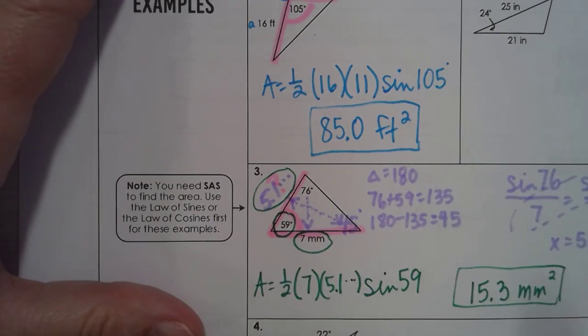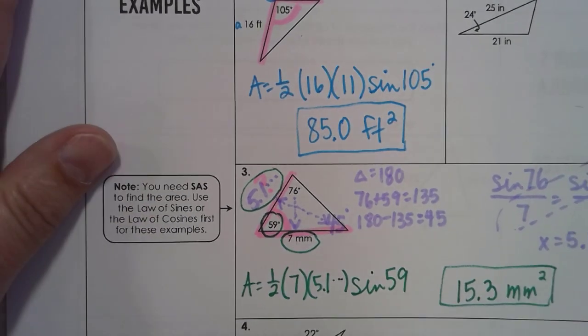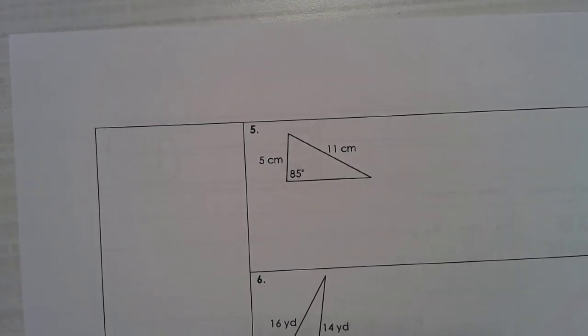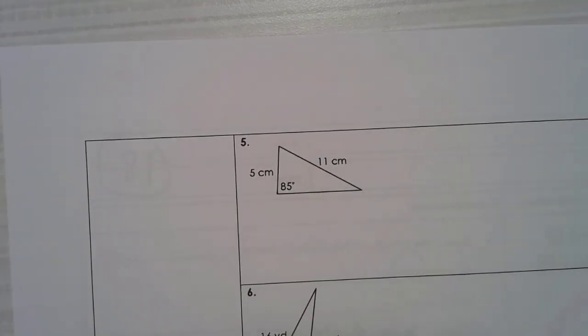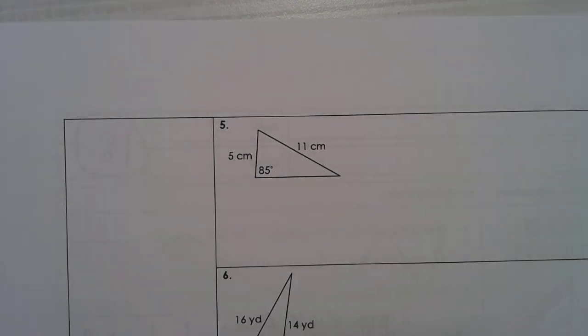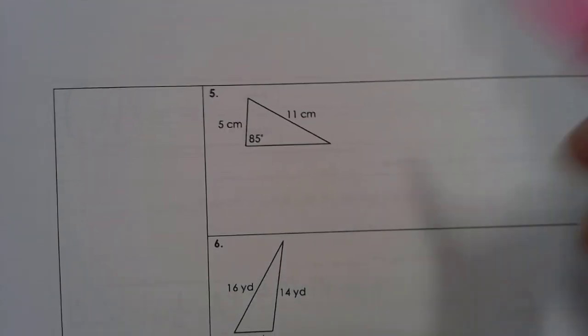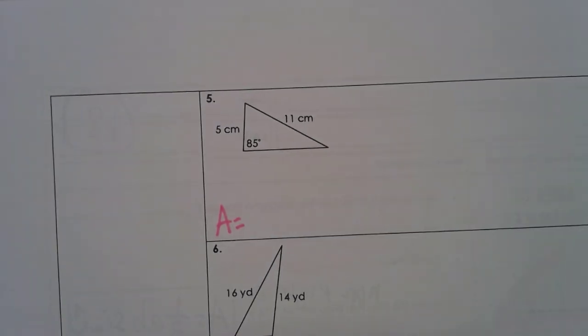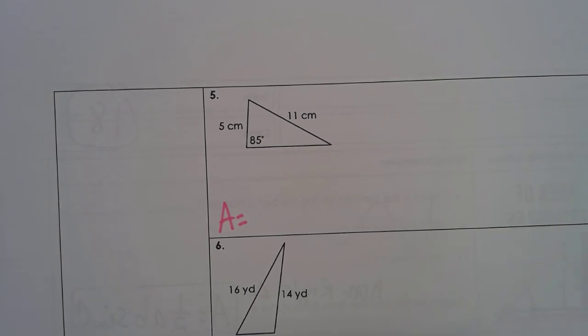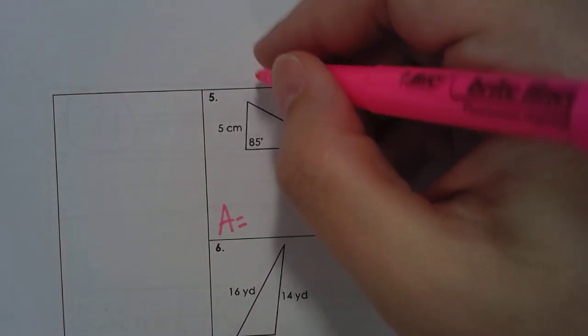All right, let's look at number 5. Let's do one more. All right, number 5. We need to find the area of this triangle. So in order to do that, we need side angle side. So do we have that here?